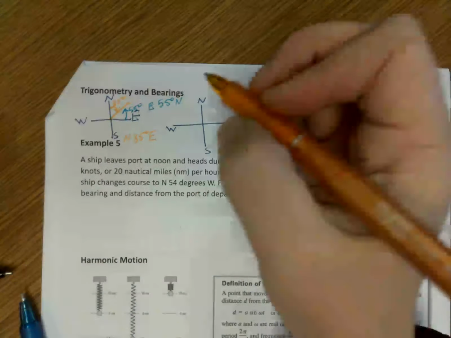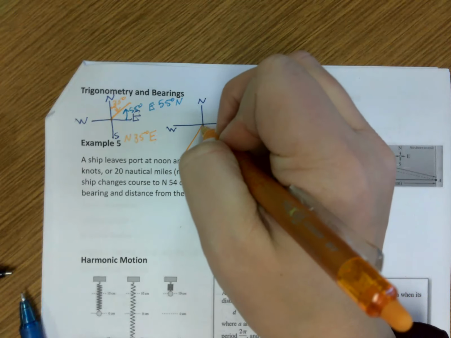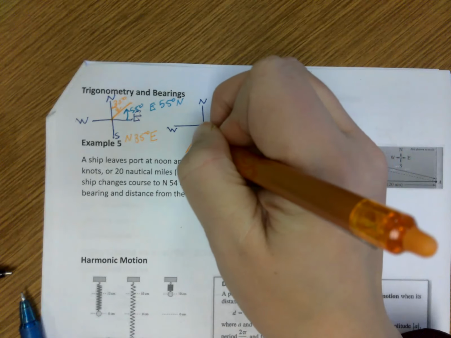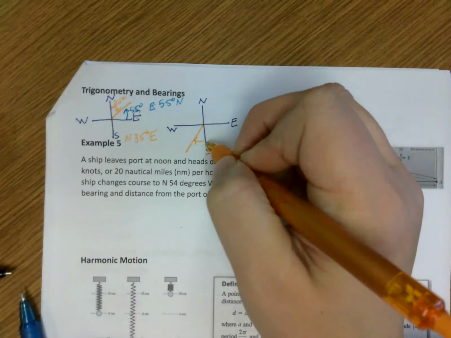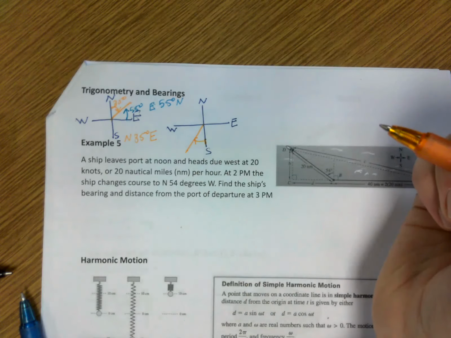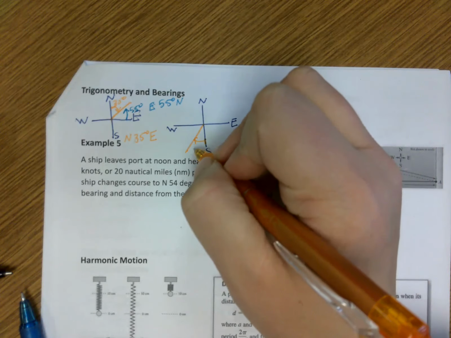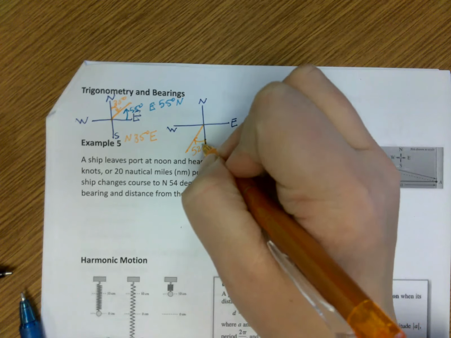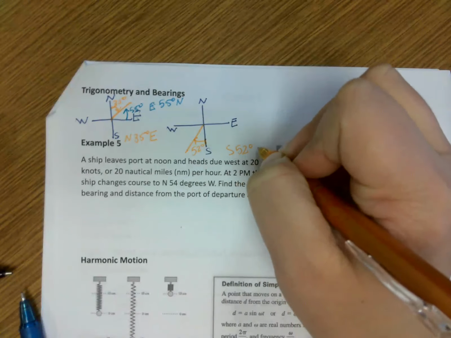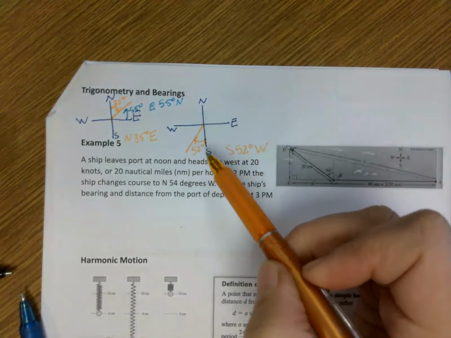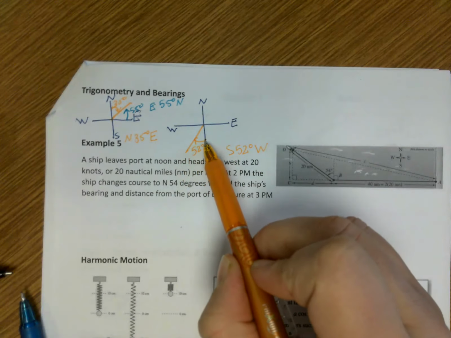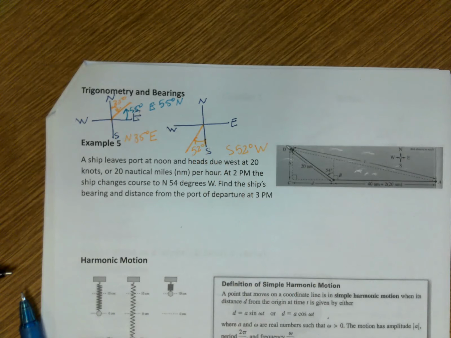But a lot of times we will be using the south and north first. If I said this angle right here, because I'm starting off on the south, north and south line, this would be south, and let's say that this is going to be 52 degrees west, because it's in between south and west, and I'm starting on the south end. So that's what our bearings are telling us.